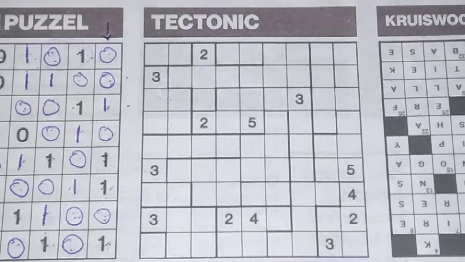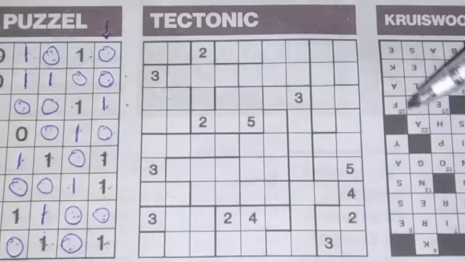Welcome back with the last Sudoku in this additional of today's newspaper on Wednesday, July the 8th, 2020. And this Sudoku, let's get started with this one.